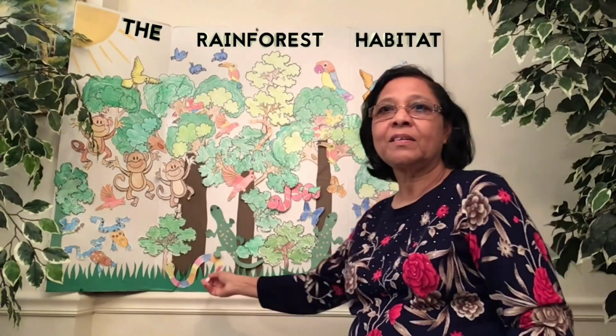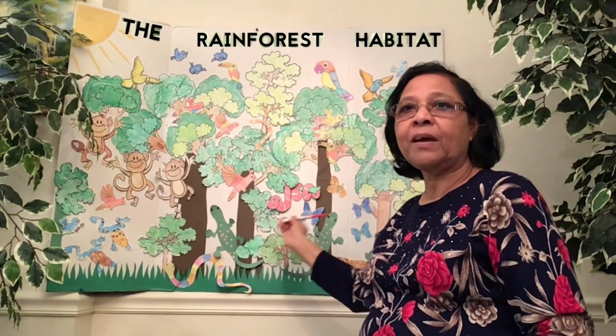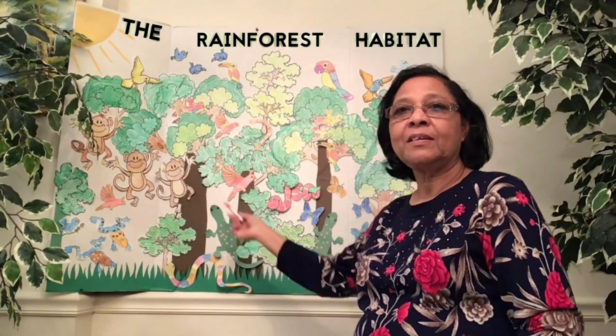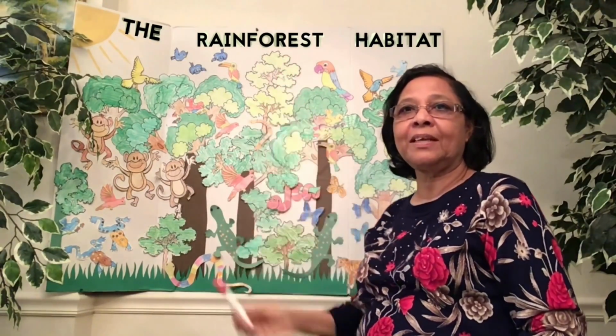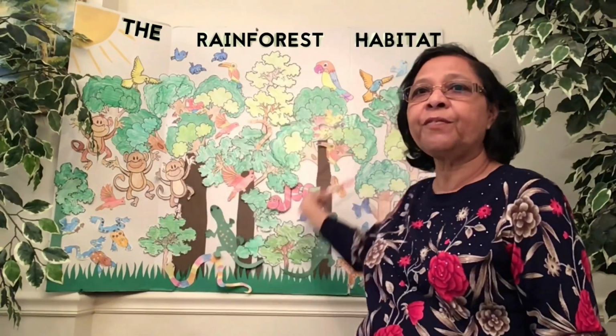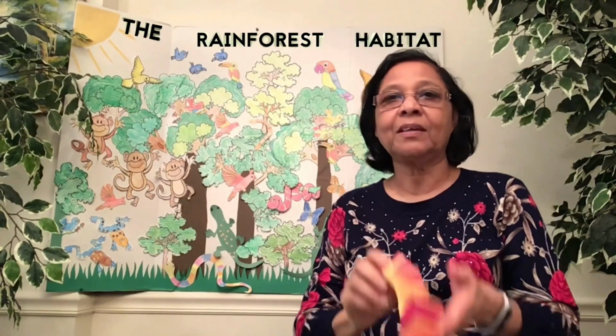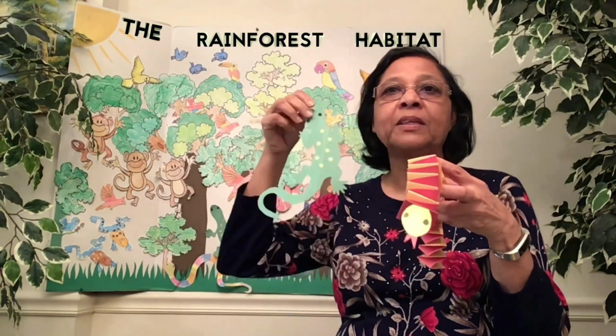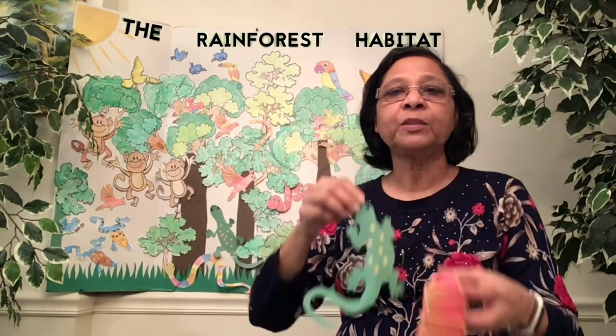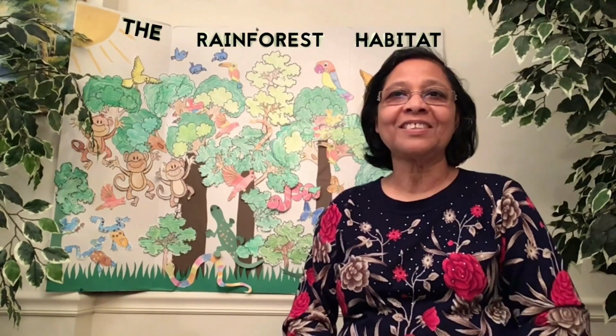Today we looked at the rainforest. Do you remember the different layers of the rainforest? Let's list them. Here we have the forest floor. Then we have the understory, the canopy with all the big trees, and the emergent layer. We also looked at all the different animals that live in the different layers of the forest. We did a lovely snake craft, and we did also the lizard. Now the yellow spots help to camouflage the lizard.